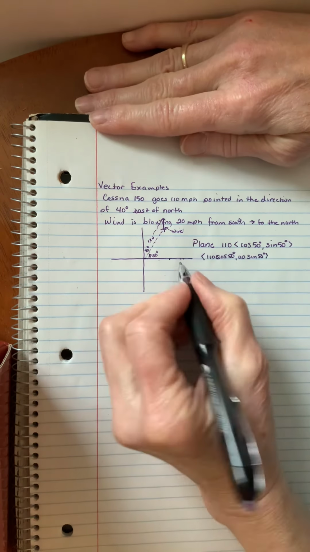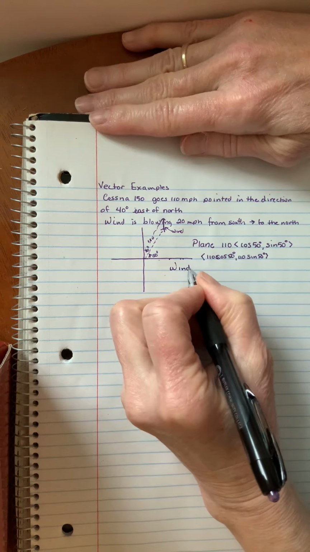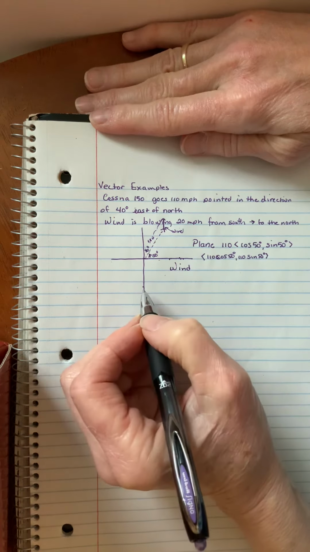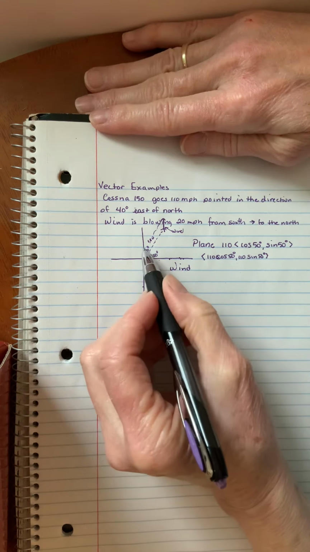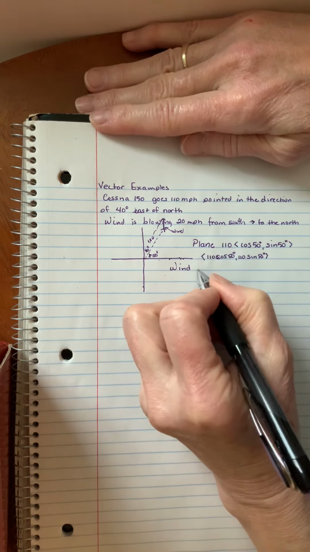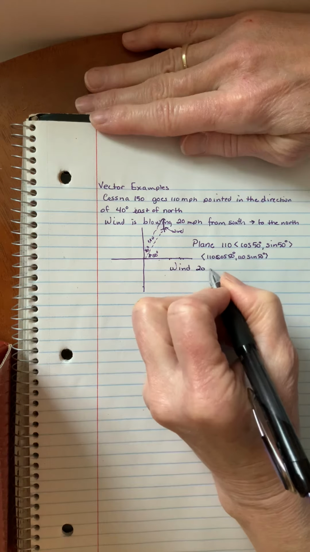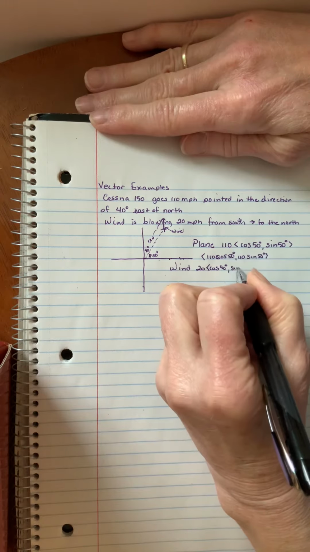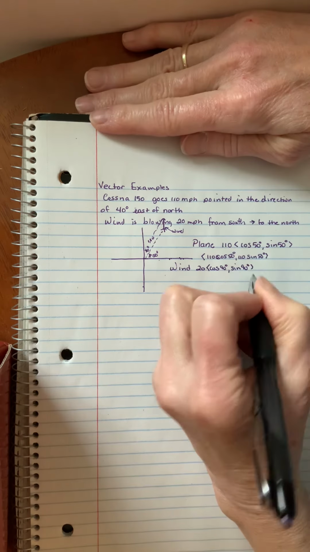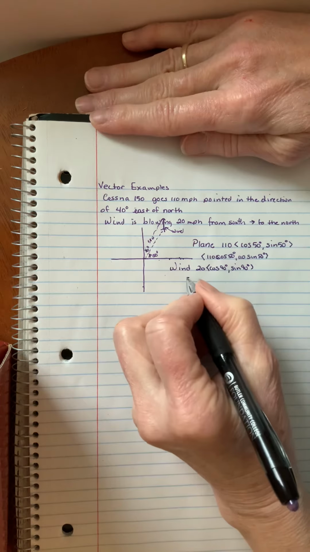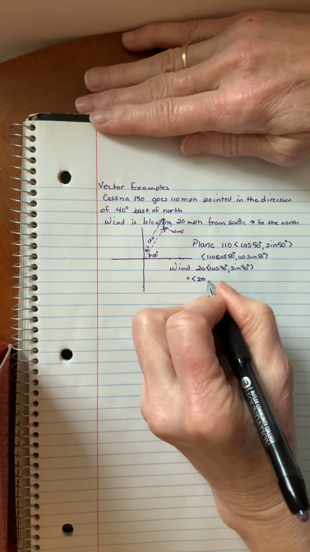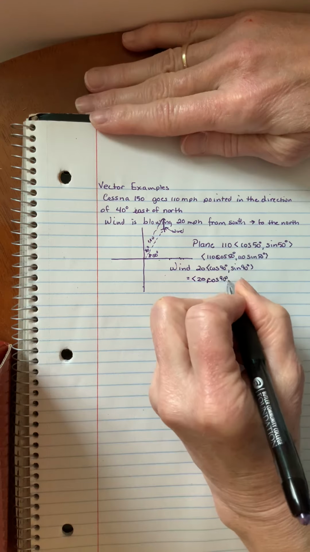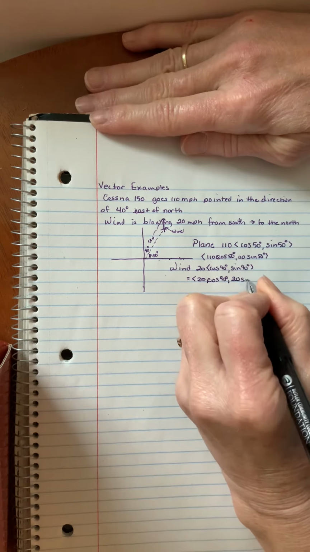Now, the wind. We've got the wind. The wind, now using mathematics, so this is going to be minus 90, but that's where it's coming from. It's actually going 90. So our magnitude is 20. We'll have cosine of 90, sine of 90. Now that one's pretty easy to calculate actually. Okay, so that is equal to 20 cosine of 90, 20 sine of 90.